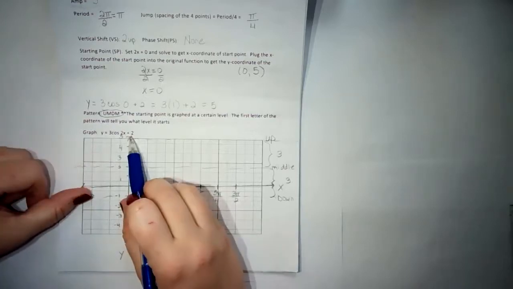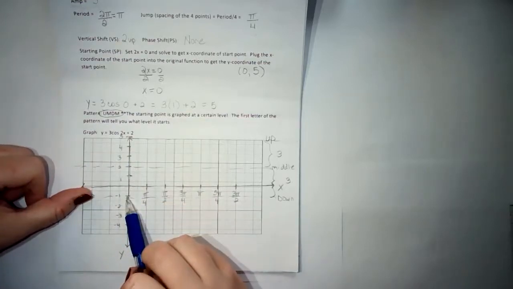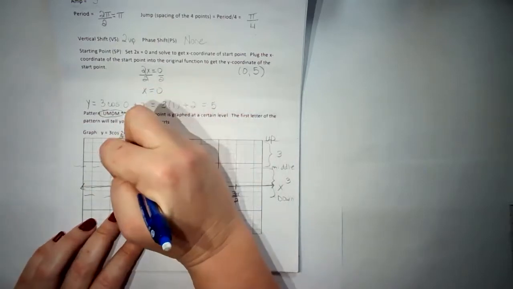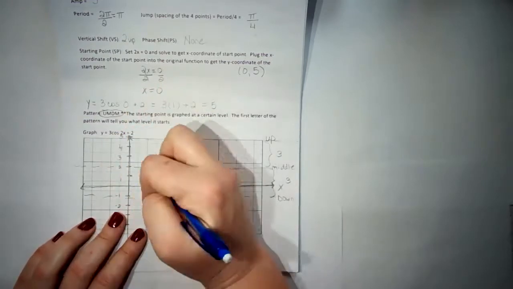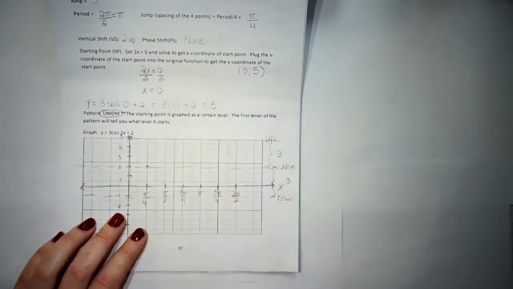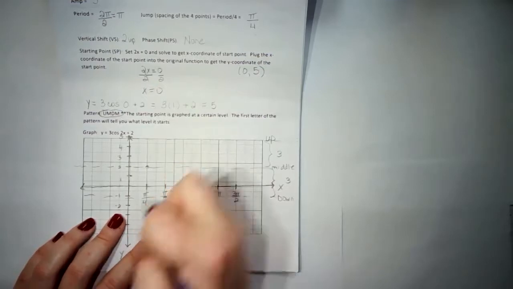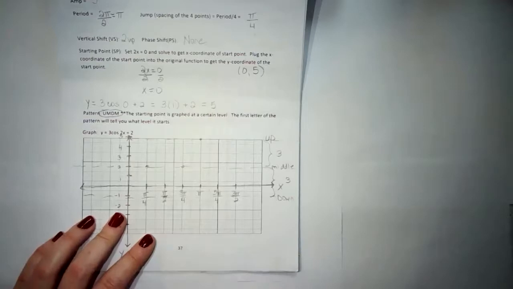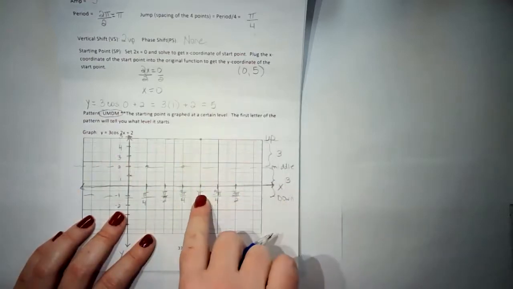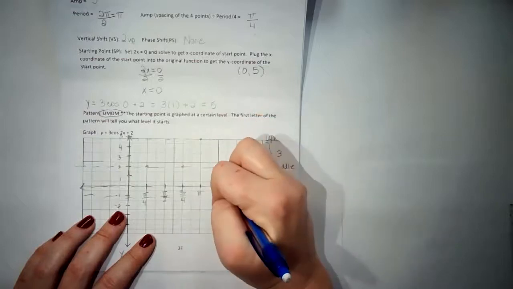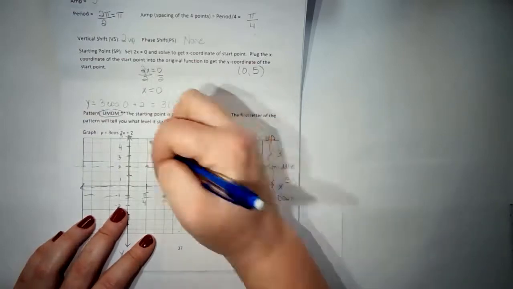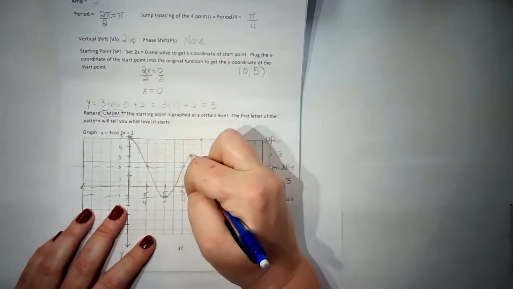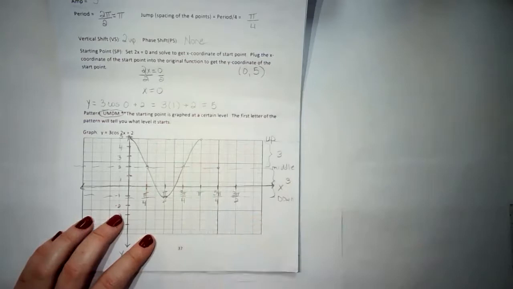So that's kind of where we are. Here's my up, here's my middle, here's my down. Now I'm ready to just jump right in. So I would be up, middle, down, middle, up. That's a whole period and it ended at pi. I could keep going if I wanted to. You don't have to. Then you connect it. Remember, we don't want shark's teeth. You've got to put a little curve in it. There's your cosine.